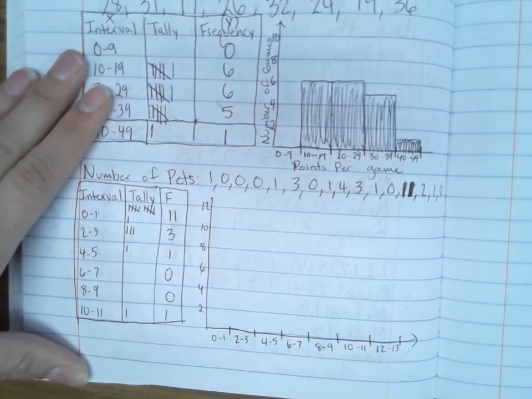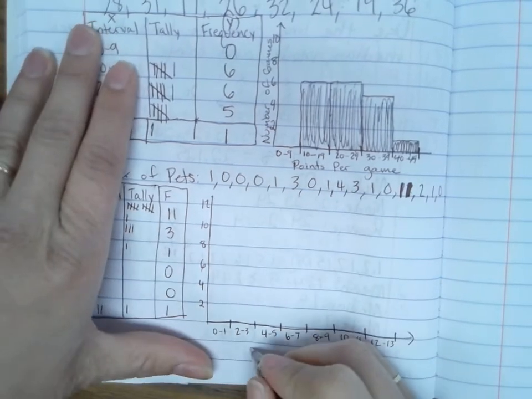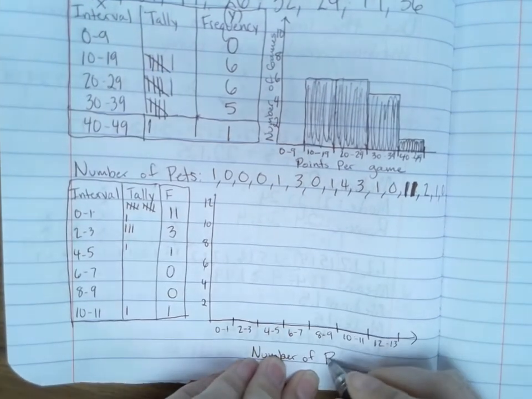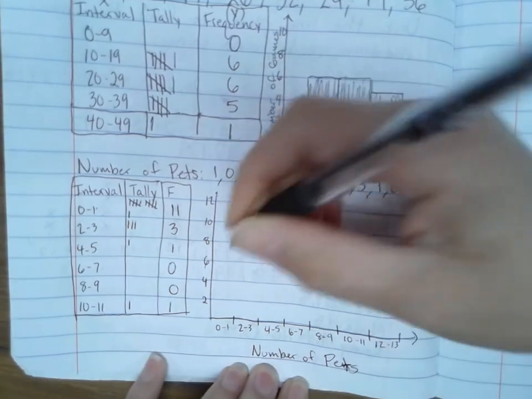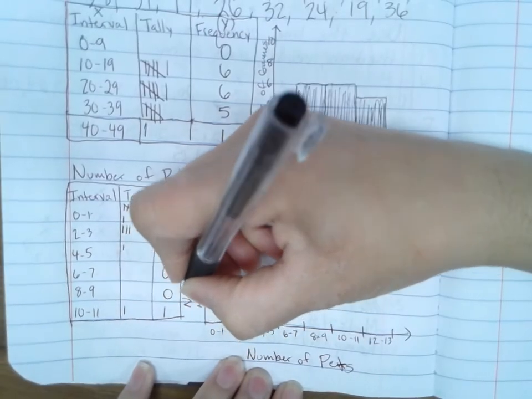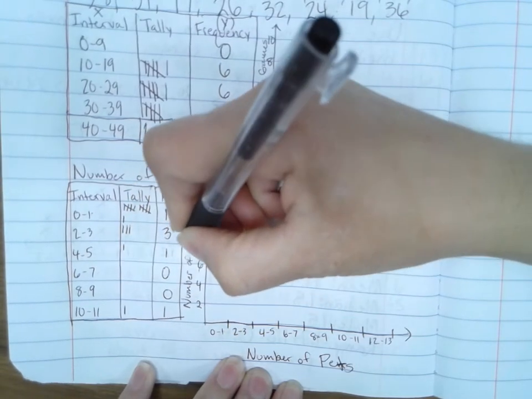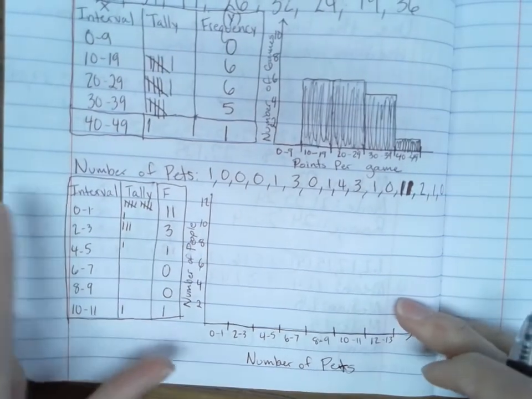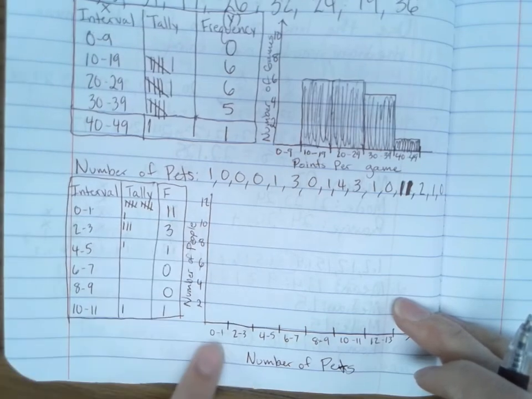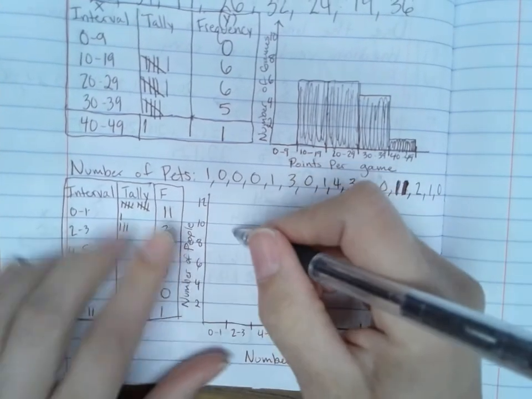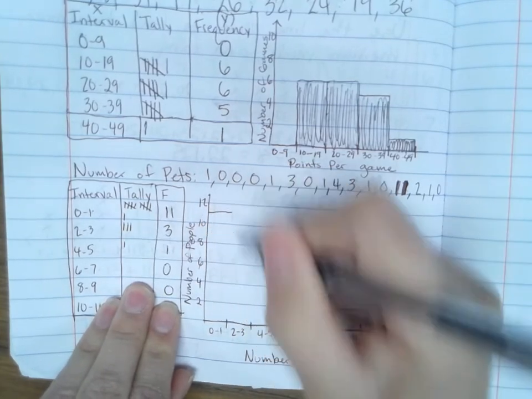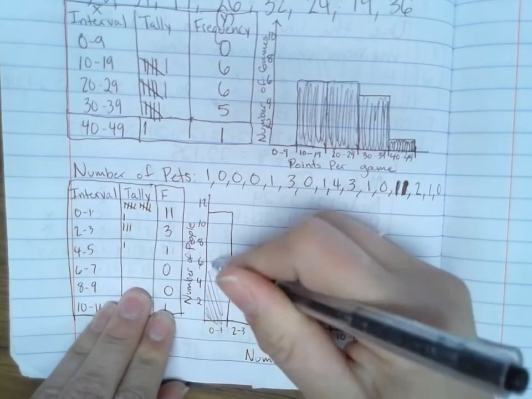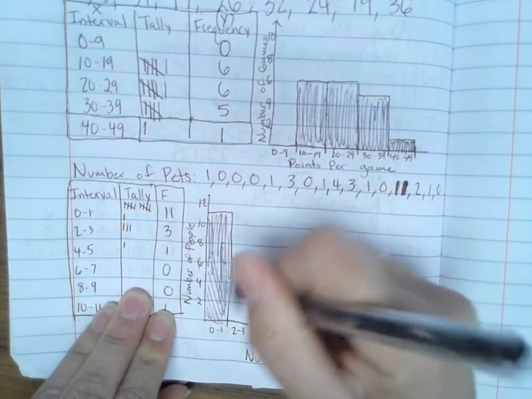Okay. Now we need to have, what does this represent? This is the number of pets. And this would be the number of people or households. Alright, so we had 11 people who had 0 or 1 pet. So we're going to go up to 11. Remember, we got to make sure these touch each other. We're going to shade up to 11 there.